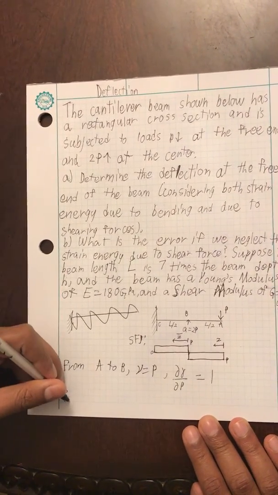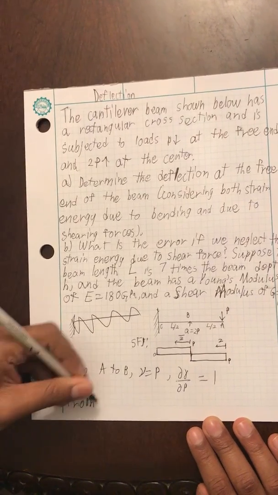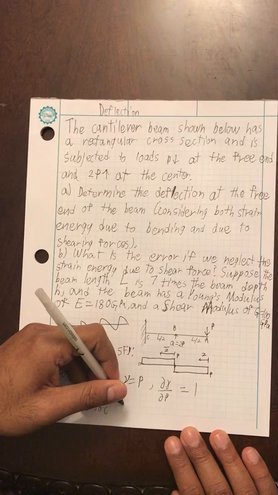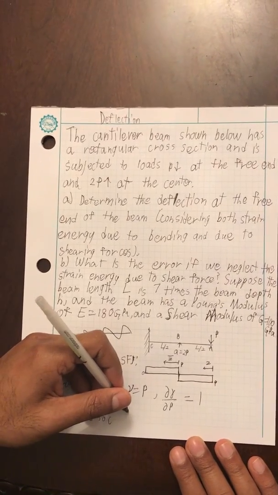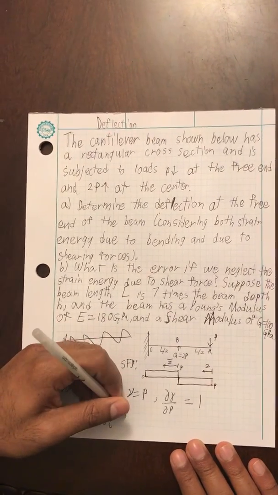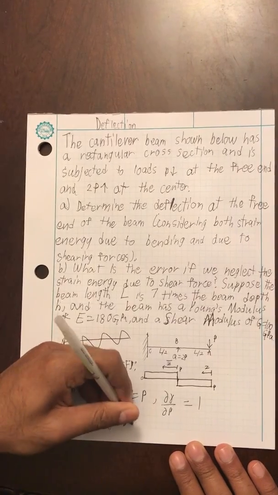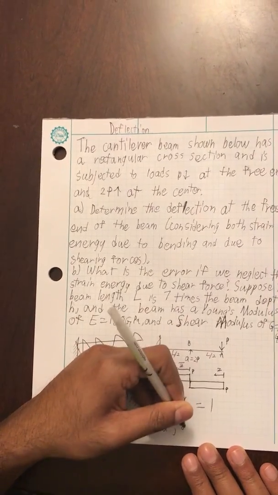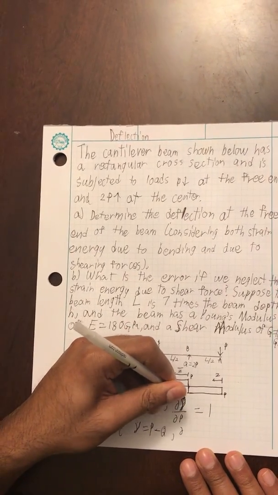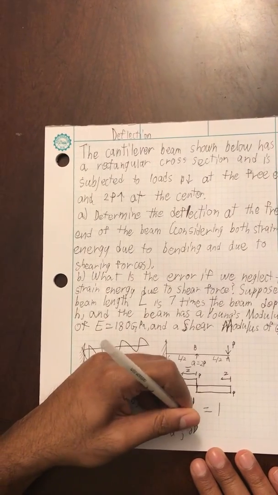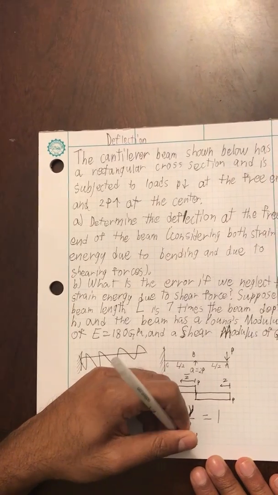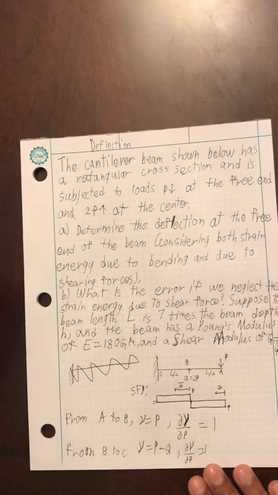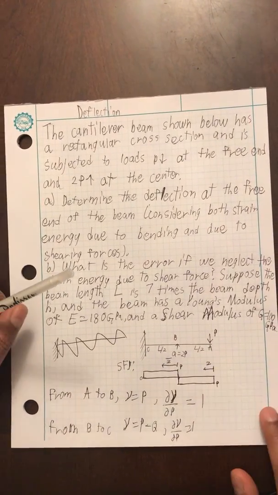Next, from B to C, the shear force is equal to P minus Q, and dV over dP is equal to 1 again. Alright.